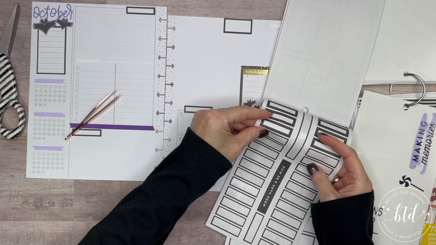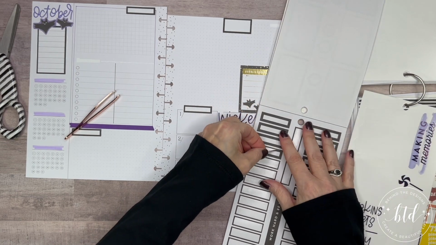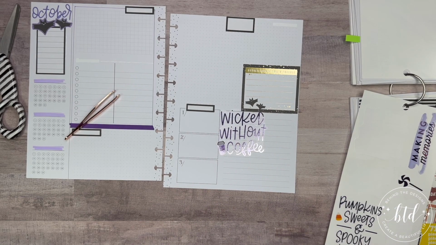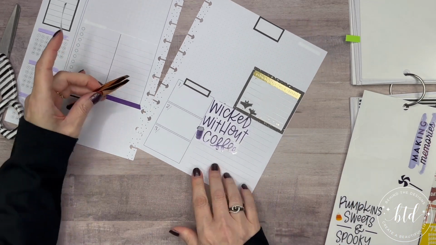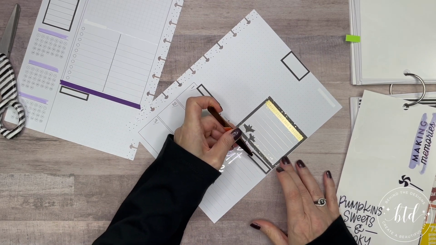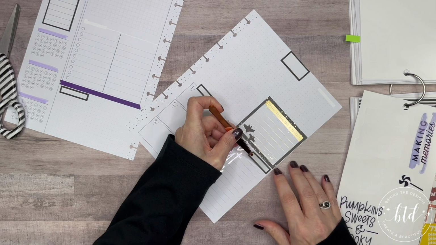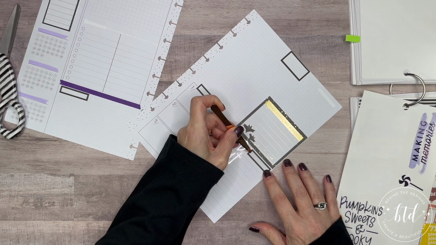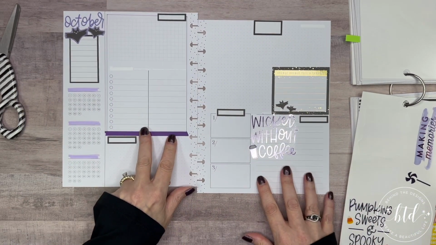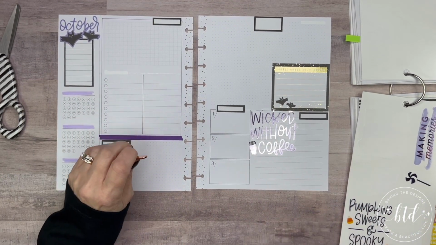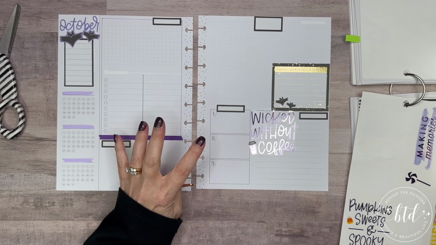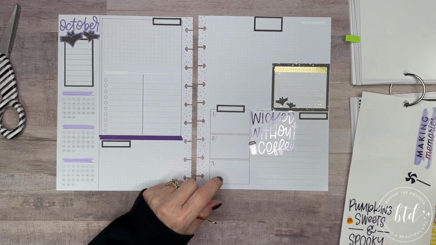While I like my boxes to be straight, sometimes you just gotta roll with the punches. All right, last box is going to go down here. Okay, so what I'm going to do now is I'm going to go through and kind of label what each of the areas were supposed to be.